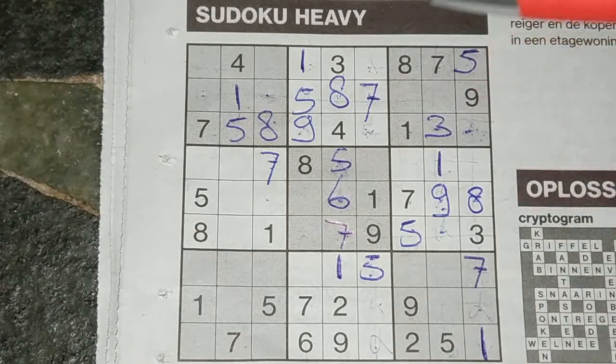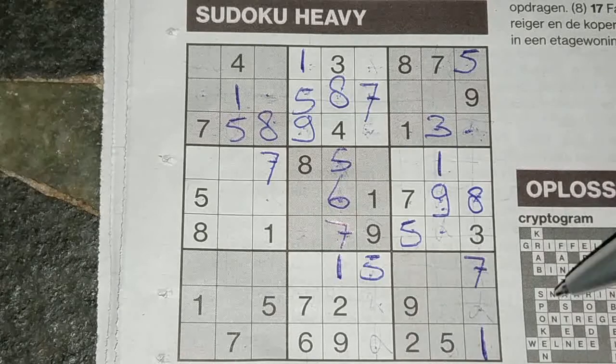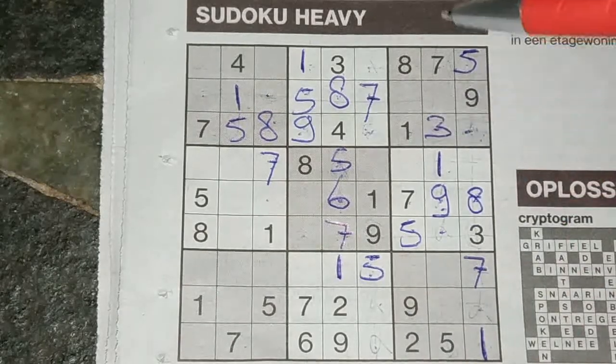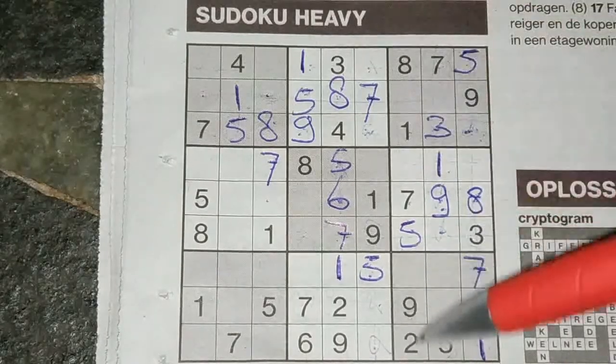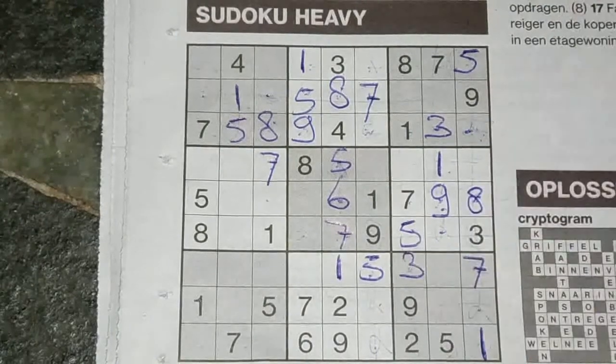Three. Yes, I need a 3. I need a 3. Yes, a 3 in the last column, 3 in the column next. So in this column, the only place for the 3 should be there.